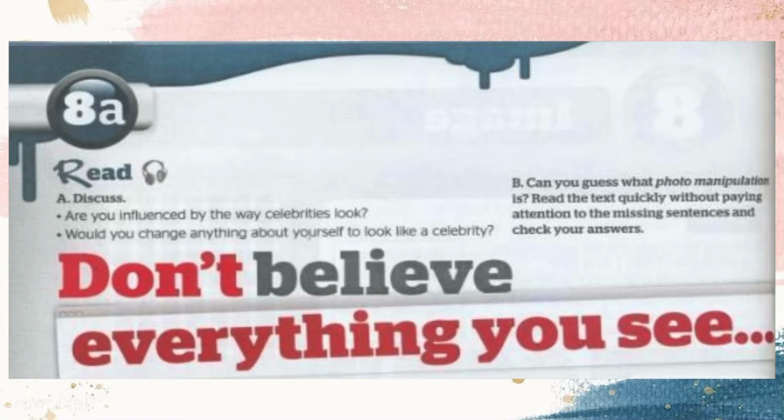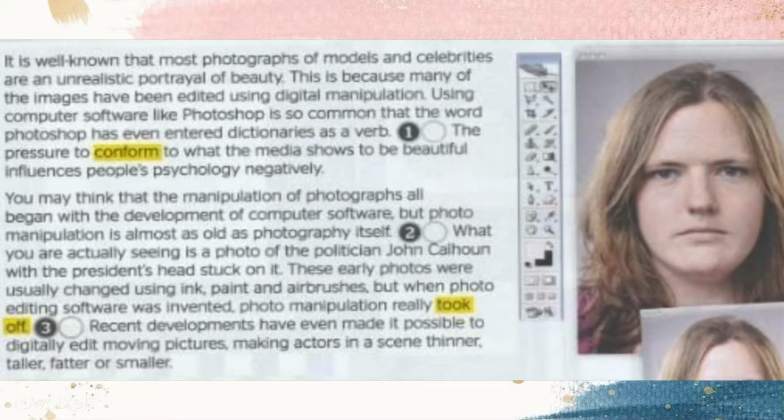Don't believe everything you see. It is well known that most photographs of models and celebrities are an unrealistic portrayal of beauty. This is because many of the images have been edited using digital manipulation. Using computer software like Photoshop is so common that the word Photoshop has even entered dictionaries as a verb. The pressure to conform to what the media shows to be beautiful influences people's psychology negatively.